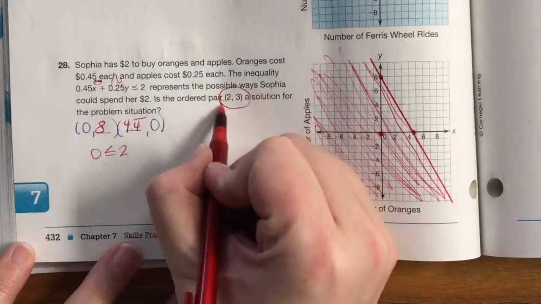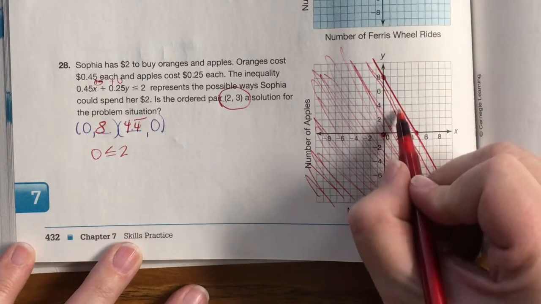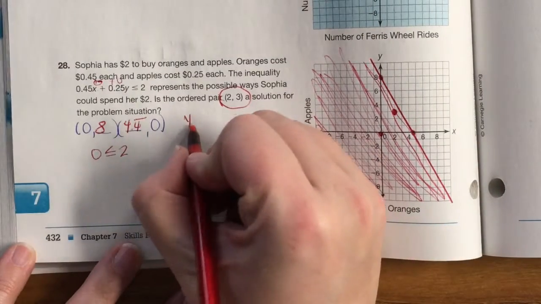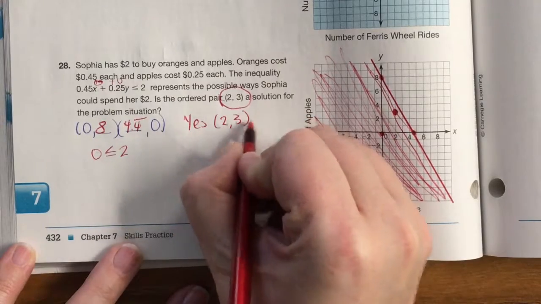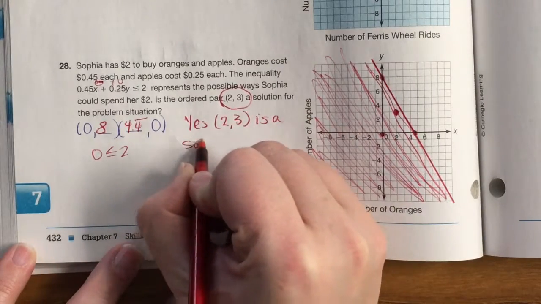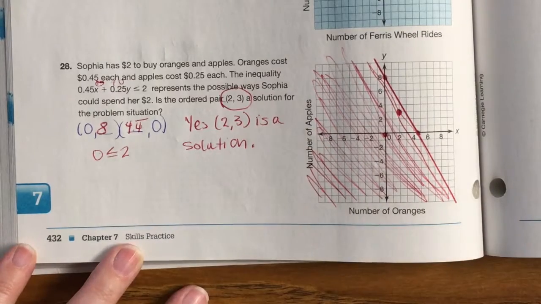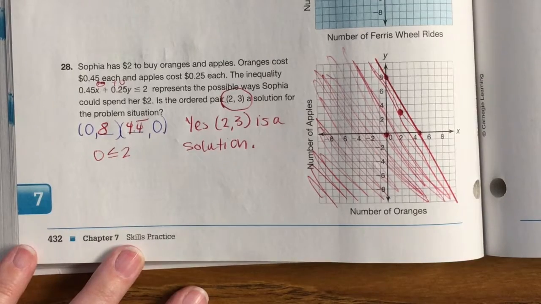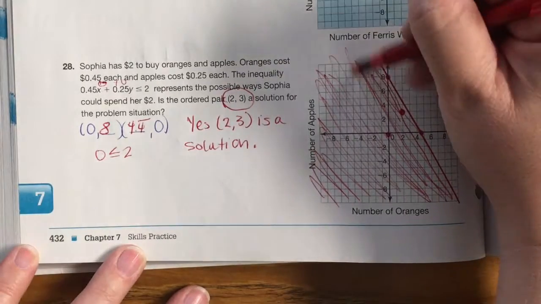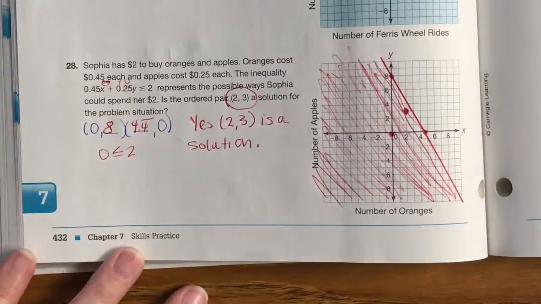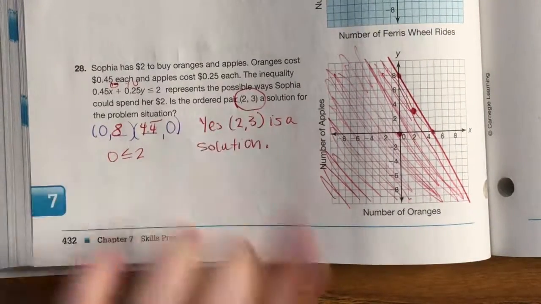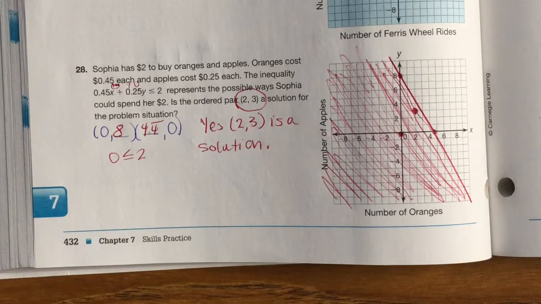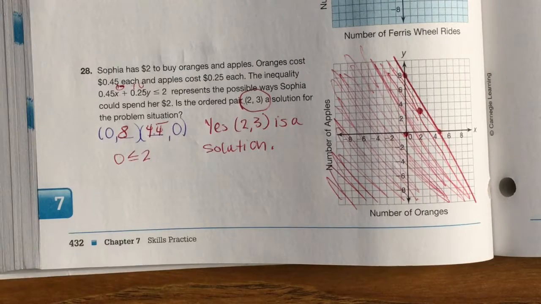And then we want to know, is the point 2, 3 in there? So over 2, up 3 is right there. Is 2, 3 in that shaded region? Yes. So you say yes, 2, 3 is a solution. That's it. So you graph the line, shade it, then plot the point that they gave you. Be very careful with how you're graphing it, because if you didn't graph it nicely, then you may not be able to tell if the point is in or out of the region. That's the end of the lesson.